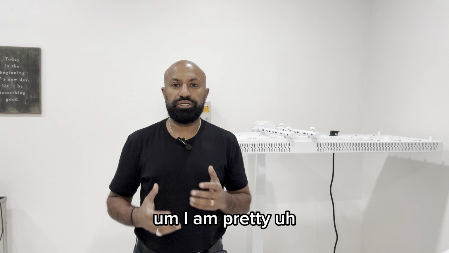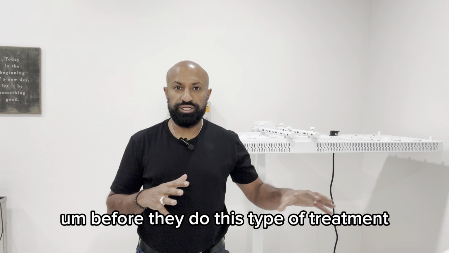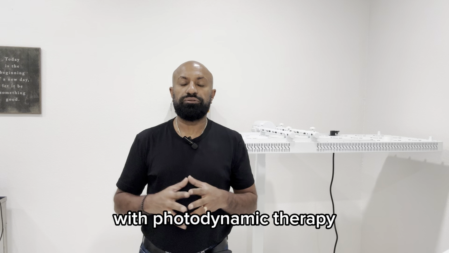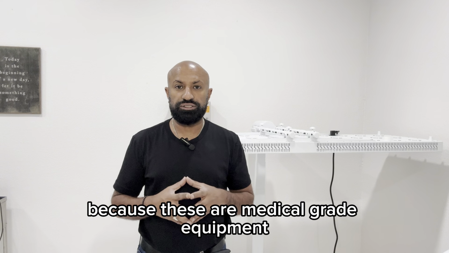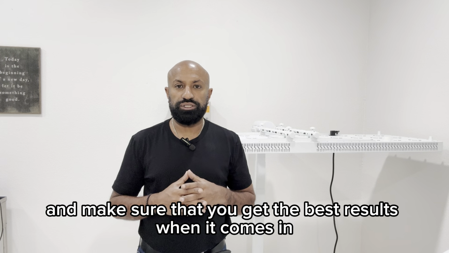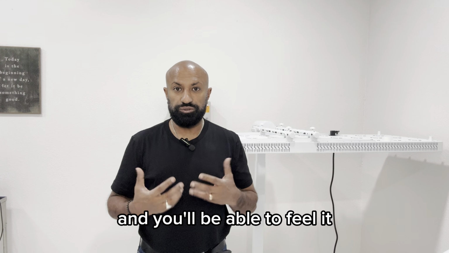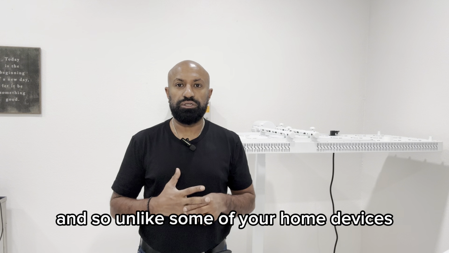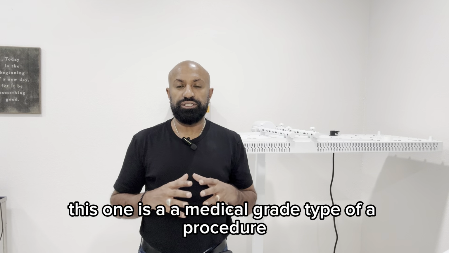I am pretty happy with our results with methylene blue before they do this type of treatment, or if they're doing some sort of IV treatment with photodynamic therapy. This is another tool that we use, and we just try to make sure that it's not too much power, because these are medical grade equipment. So we actually watch you guys and make sure that you get the best results, because your body can absorb too much energy, and you'll be able to feel it. I mean, our patients can say, man, I really feel that right now. And so unlike some of your home devices where you're actually just getting the exposure, this one is a medical grade type of procedure.